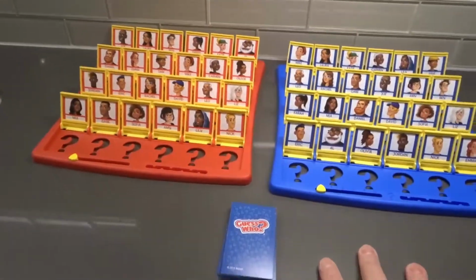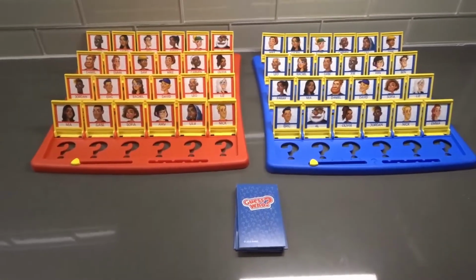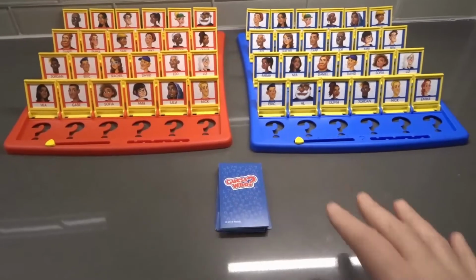I played this as a kid, and now my wife and I got it for our kids, so we play it as a family, and it's really fun. So I'm going to tell you how to play it with some very simple instructions.